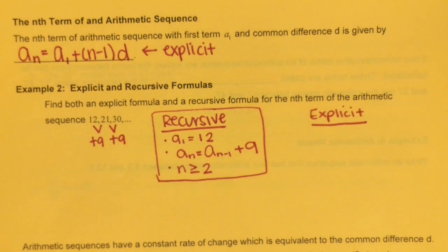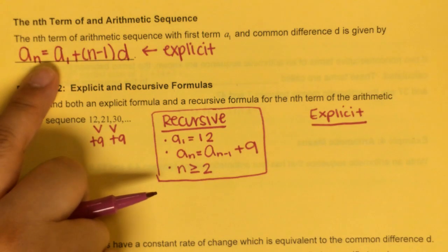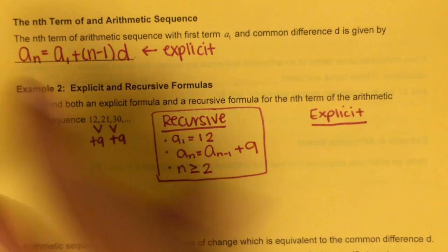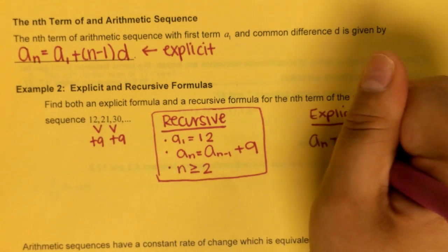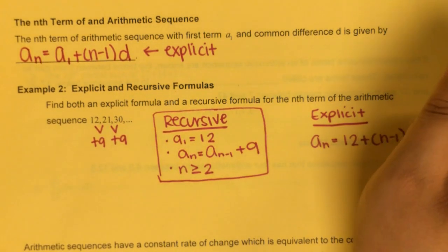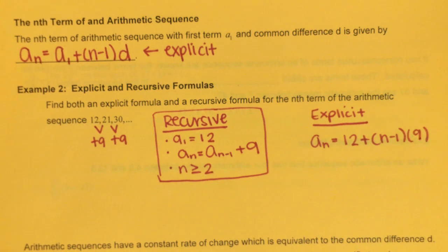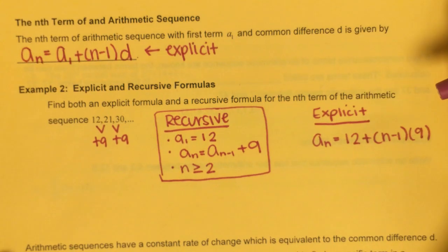For my explicit formula, I'm literally just going to plug into this equation. A of n equals a of 1 plus n minus 1 times 9. I think some of y'all knew this equation yesterday going into the quiz because a couple people used it. Great. But you need to simplify it for full credit.